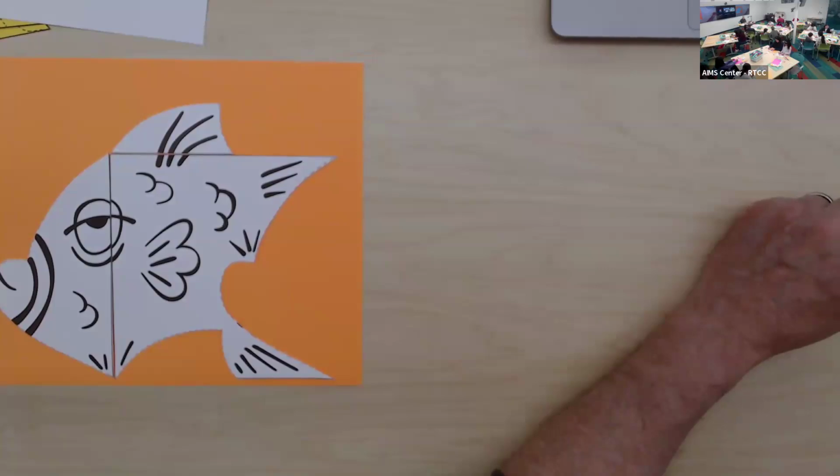What color do you want? Oh, this color. I need this. I need this one. I know.